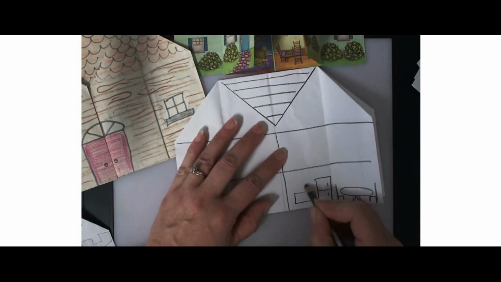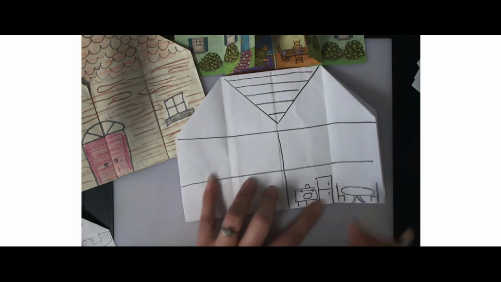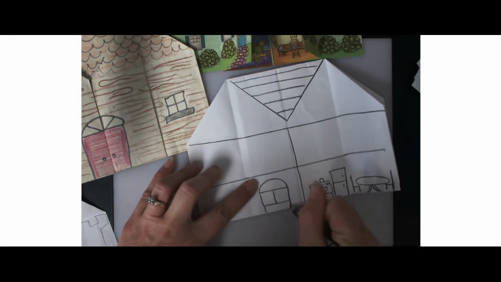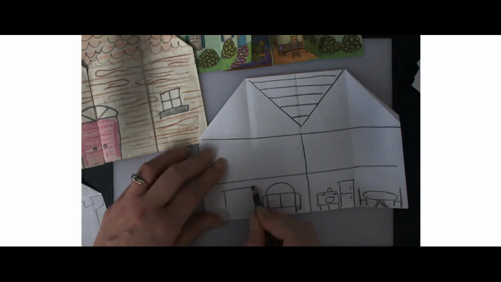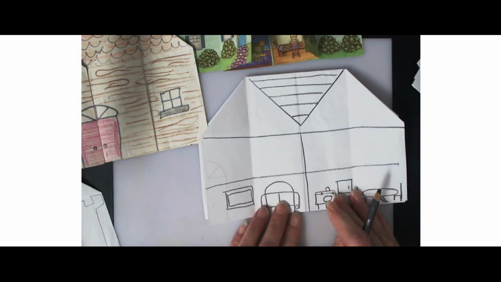Adding a sink. Every kitchen has to have a sink, or you could put a stove in there. You could even put windows in the backgrounds on the walls with curtains and pictures hanging, and really get creative with your design. In the living room, to make a couch, I use a rectangle with a line dividing it and a semicircle on top, and then add the little arms on the edges. A television is just another rectangle.